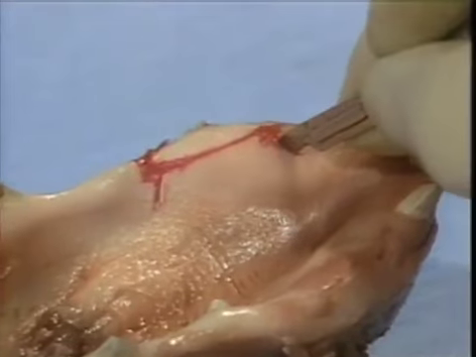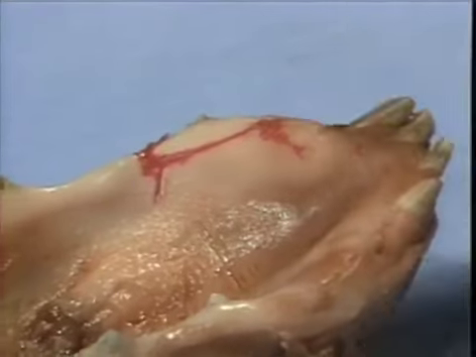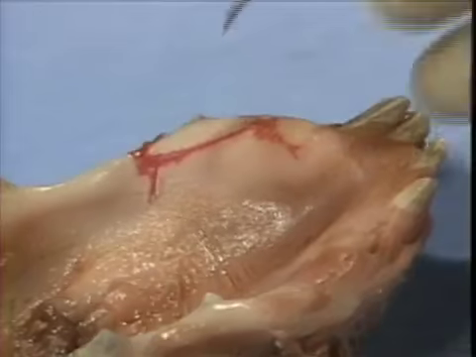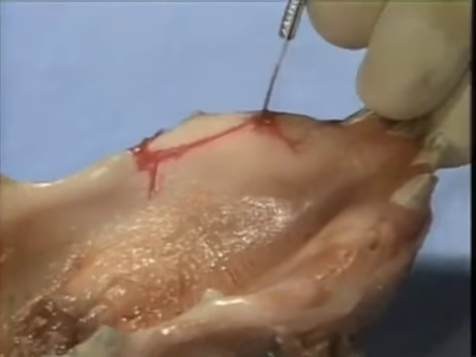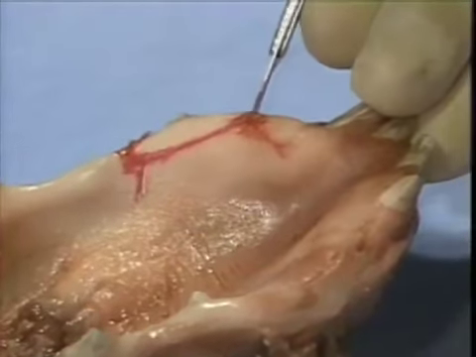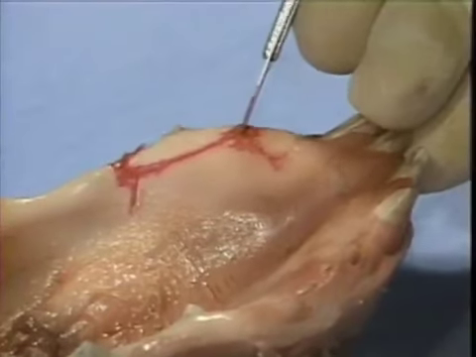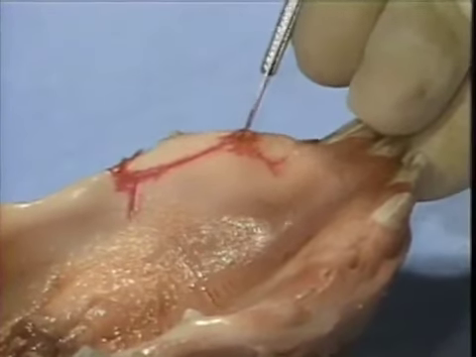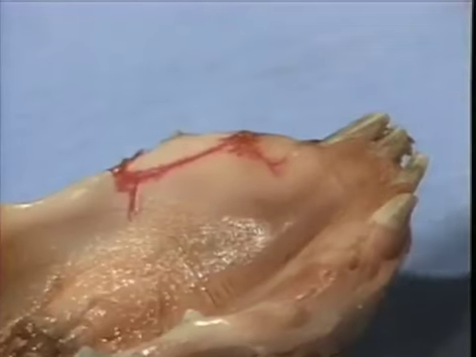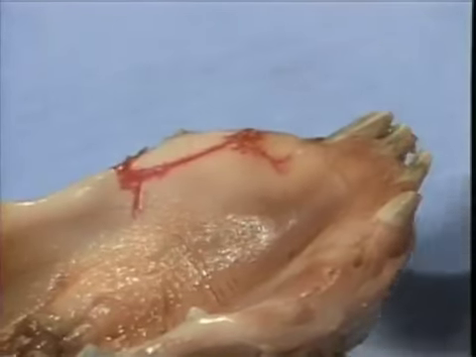We will place vertical releasing incisions both on the distal and mesial of the buccal and lingual flaps. These incisions again are placed through periosteum in a continuous nature.